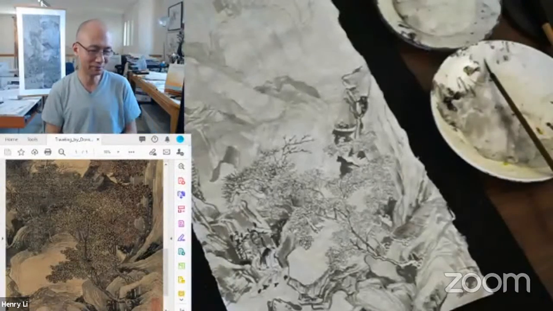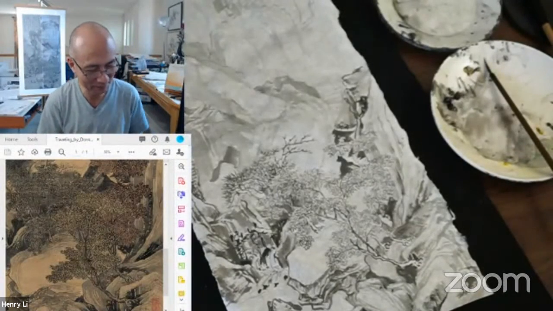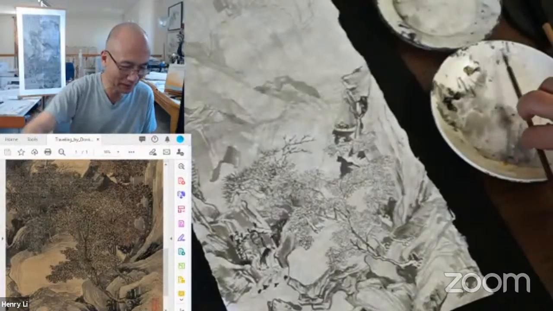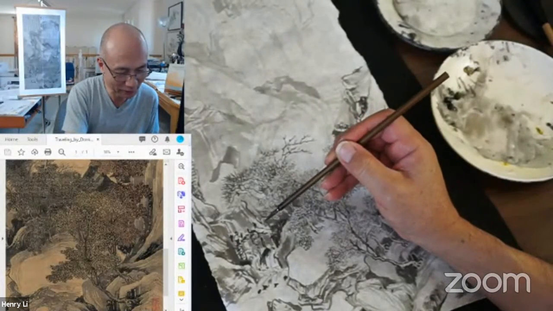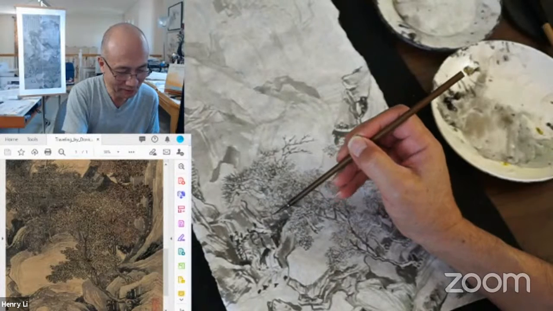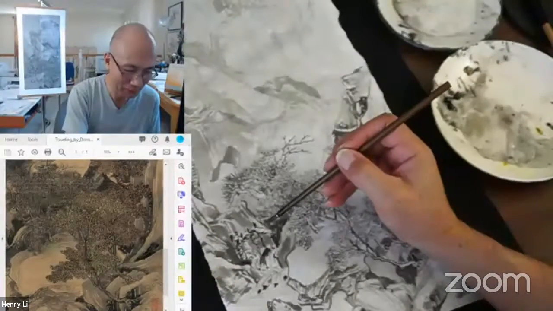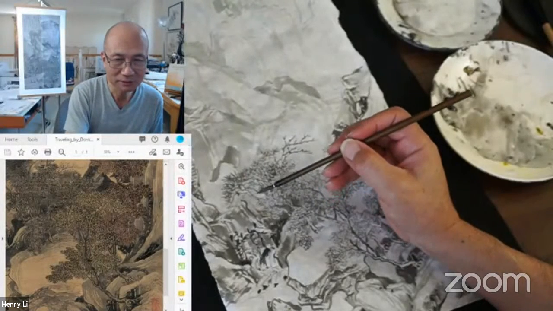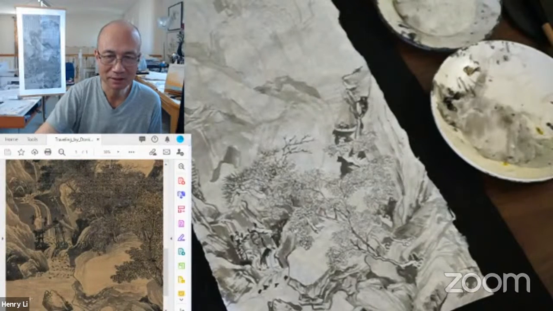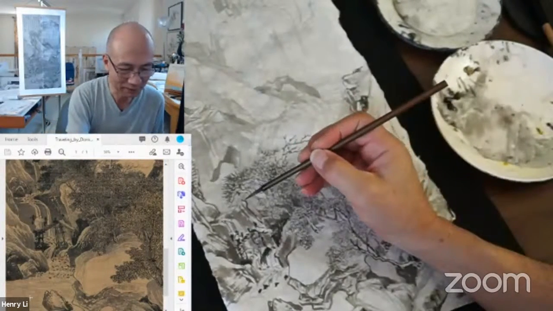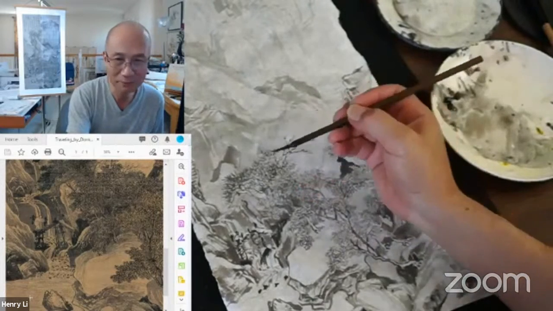Oh, that's not advisable. That's not a permanent support, actually. The release paper that comes with the silicone is not a permanent support. You need to use plain backing paper. You can get it from our store, or you can use something else like watercolor paper.